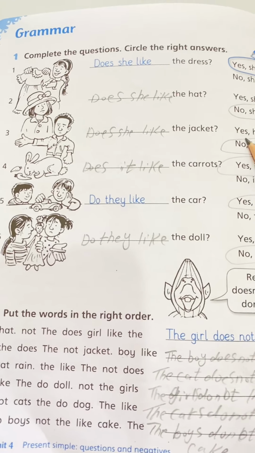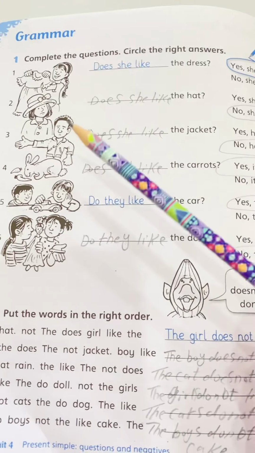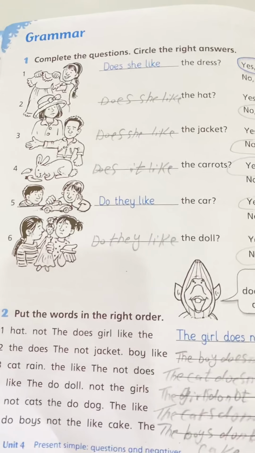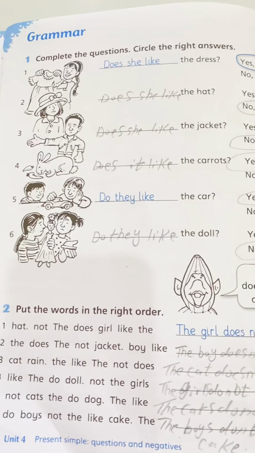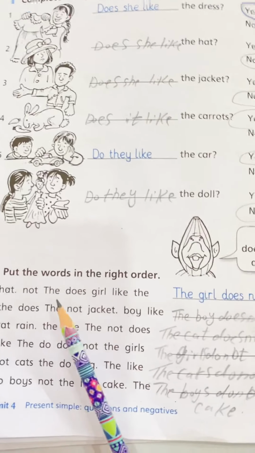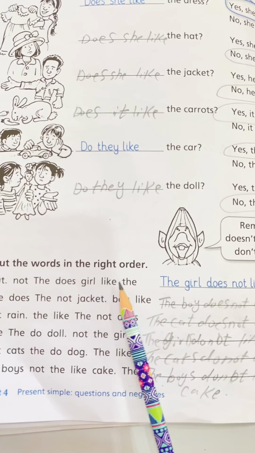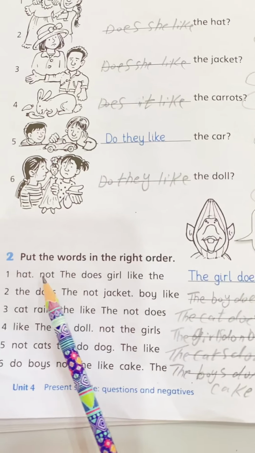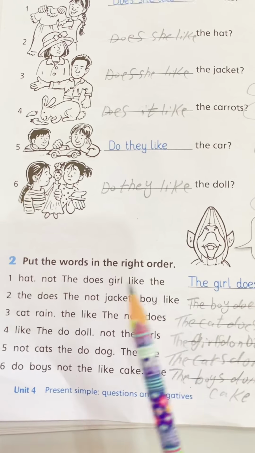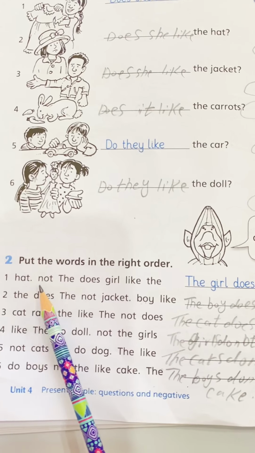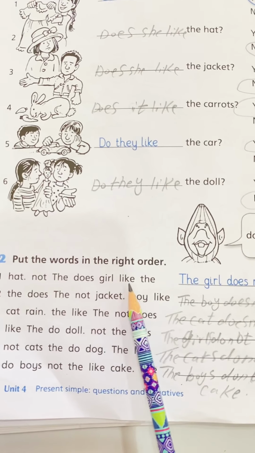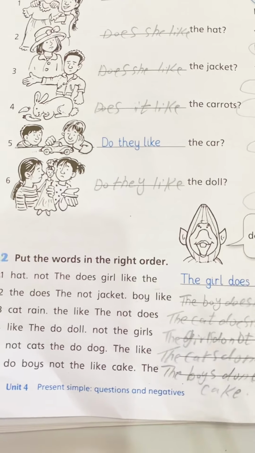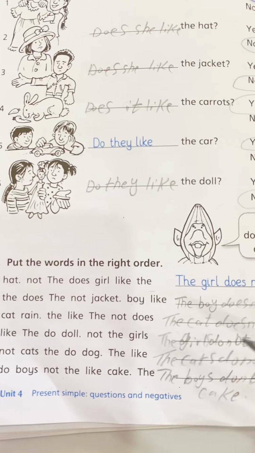Then you're going to answer the question depending on their happiness or sadness about the things that they wear or have. Another activity says put the words in the right order. They are in mixed order, so we have to put them in the right order. Like this one, written: hat, not, the, does, girl, like, the. We have to put it in the right order like this one.